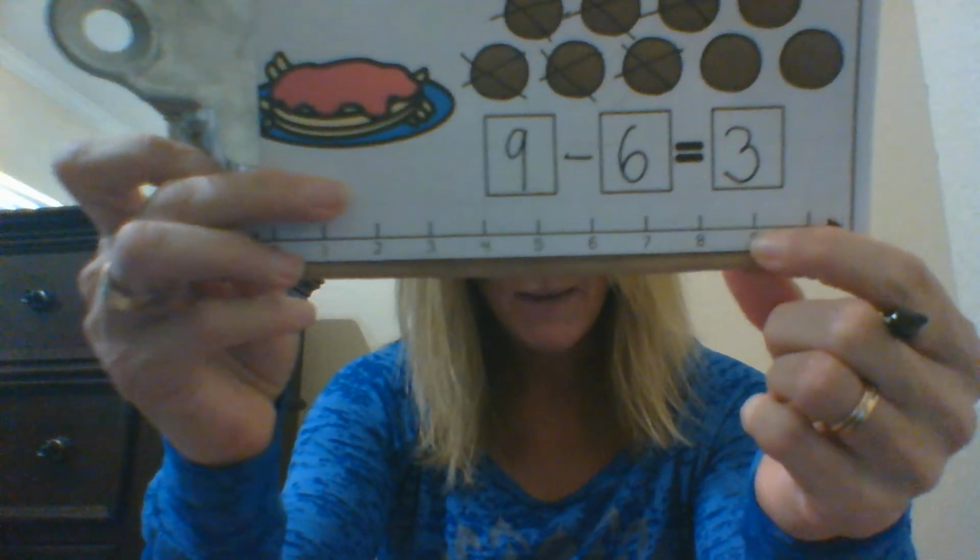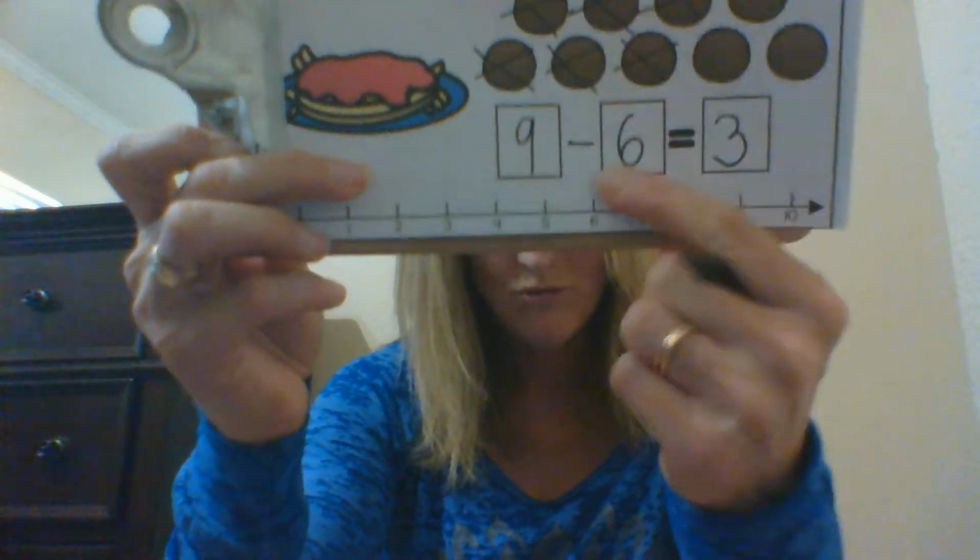Did you have 9 minus 6? And did you cross off your 6? Yep, to get 3. Is that what you did? Or maybe you used a number line like down here and you went 9 and went back 6: 1, 2, 3, 4, 5, 6 and ended up on 3. Either way, 9 minus 6 equals 3. Mwah! Kiss your brain. That was a good one.